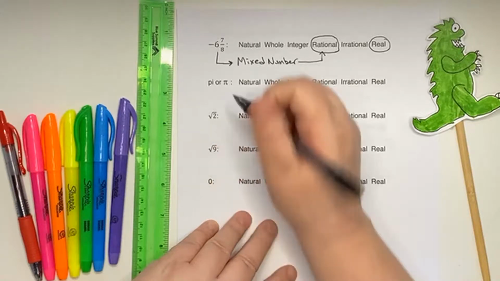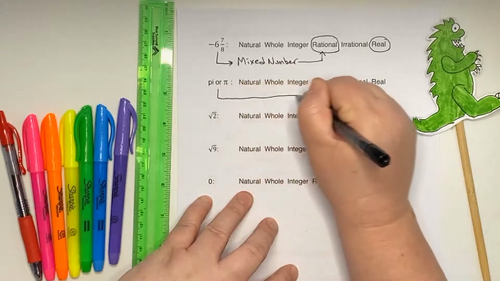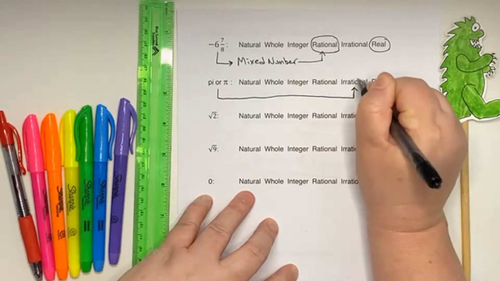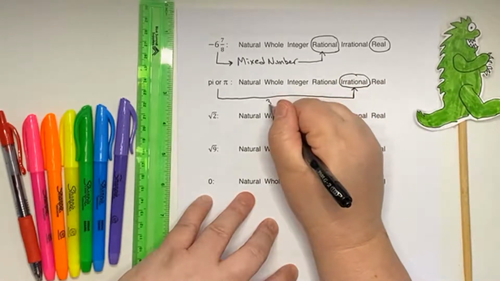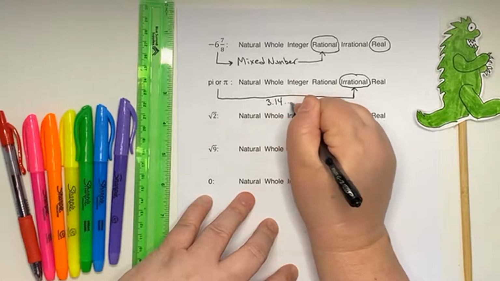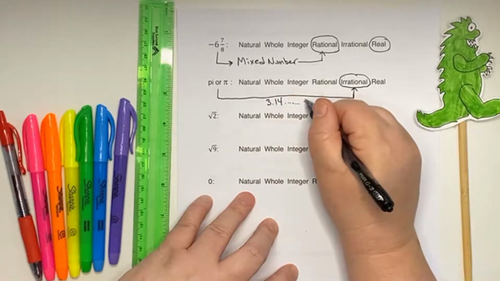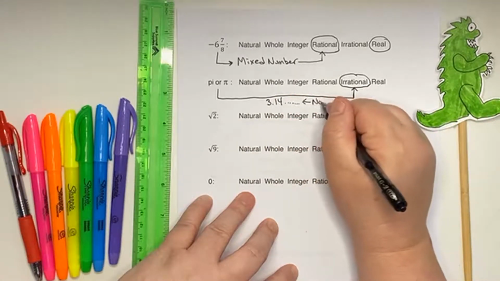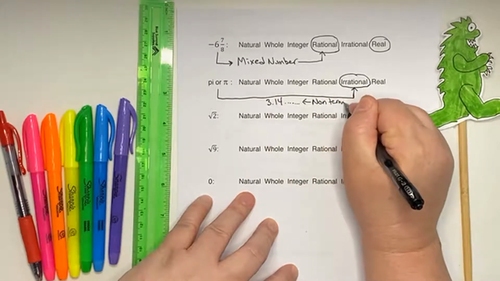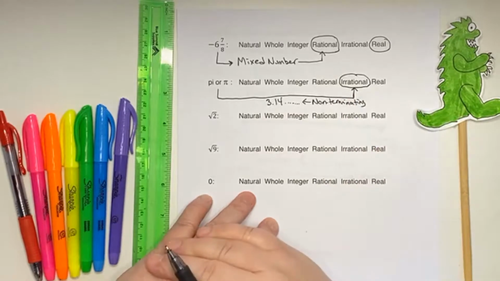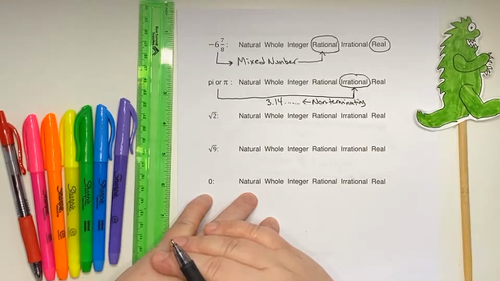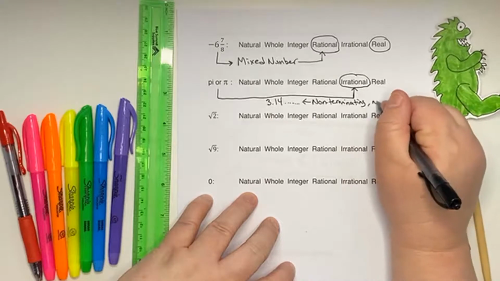This is an irrational number. Pi is 3.14 and it keeps going. It's non-terminating. You've got to take my word on it. If you go further in math, you end up proving that pi is non-terminating and non-repeating.